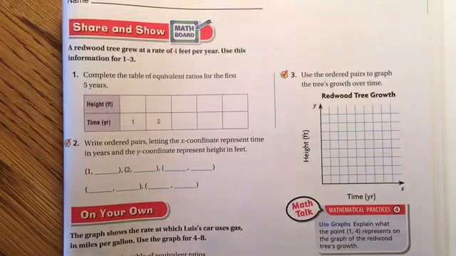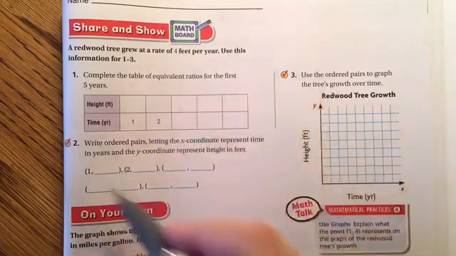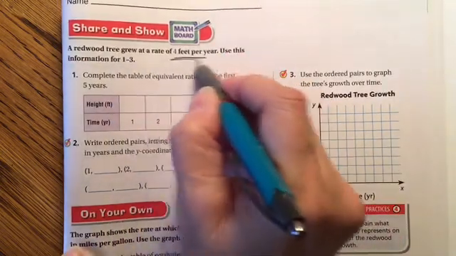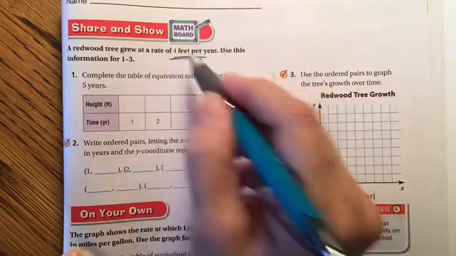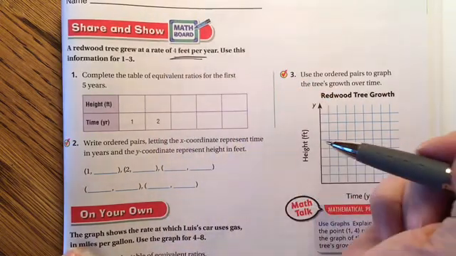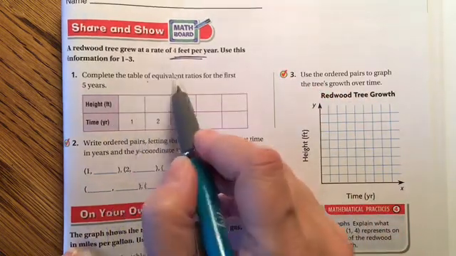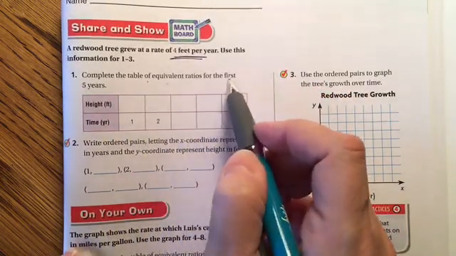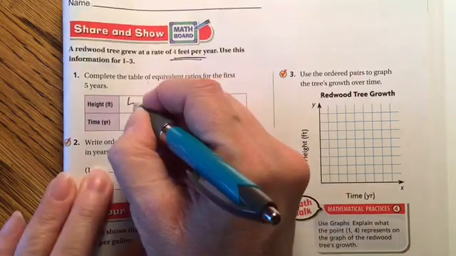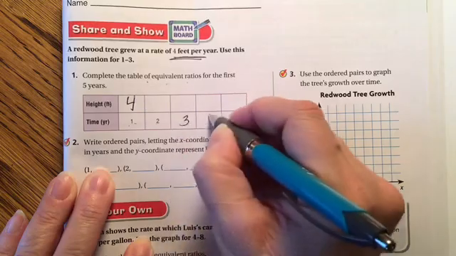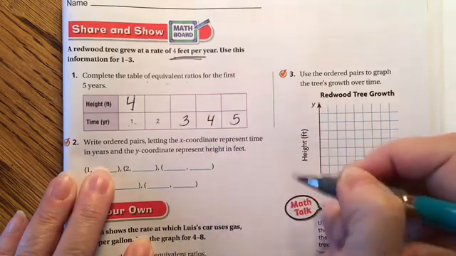And last thing I'm going to do here is page 257, and 1, 2, 3 at the top kind of all go together. So a redwood tree grew at a rate of 4 feet per year. That's important. They just put it in that little sentence up there. Use the information for 1 through 3. So first off, complete the table of equivalent ratios for the first 5 years. So it was 4 feet in 1 year. So 1, 2, 3, 4. They wanted the first 5 years.